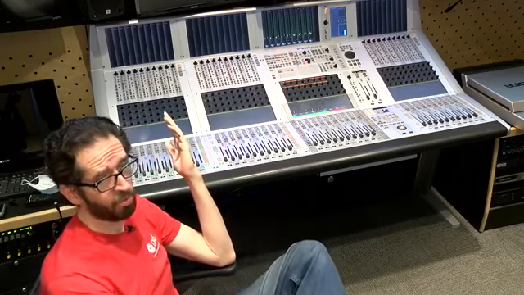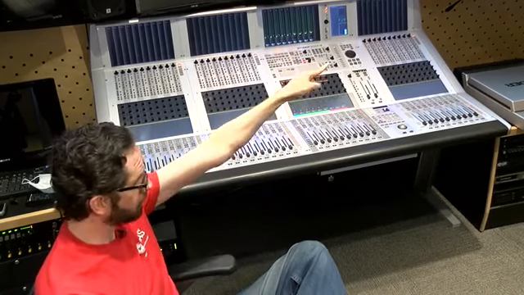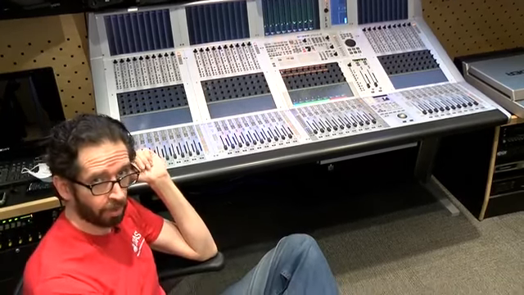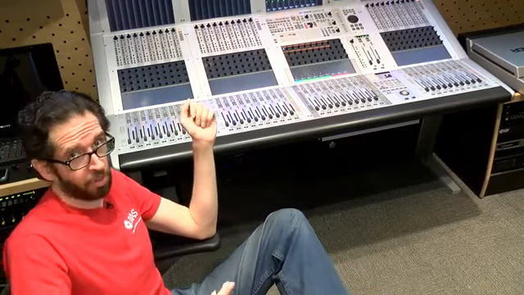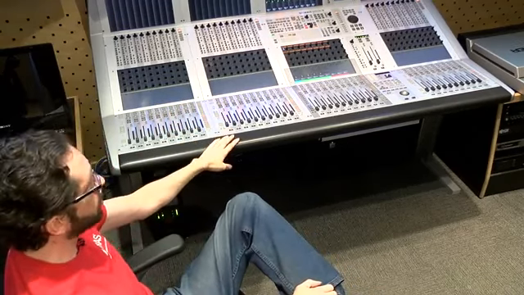That's how the PM1D worked way back in the day. If you took a signal and patched it into input 1 in the software, it would automatically show up as channel 1 on the hardware, on the actual control surface itself. A lot of digital consoles still work like that today. That is not how this console works at all.